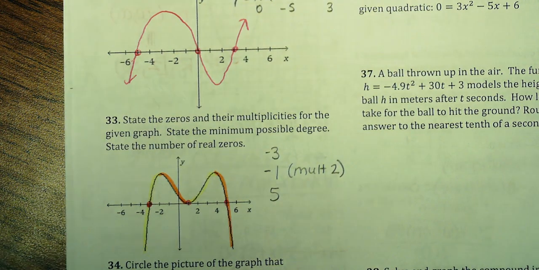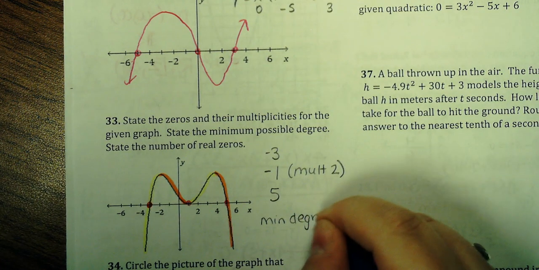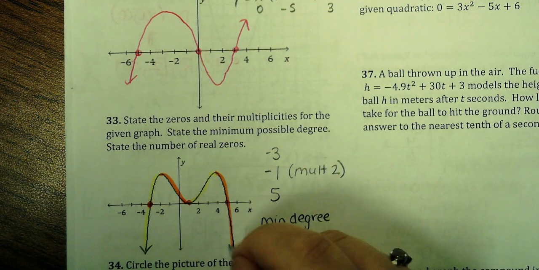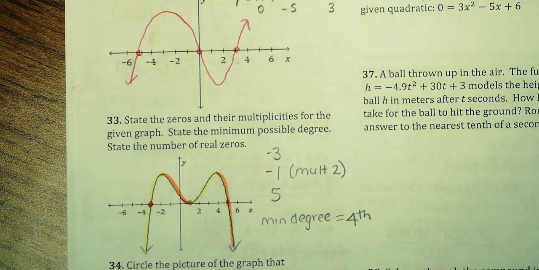So the minimum degree could be more. We know it has to be even because the end behavior is down, down, but the minimum degree here is a 4th degree polynomial.